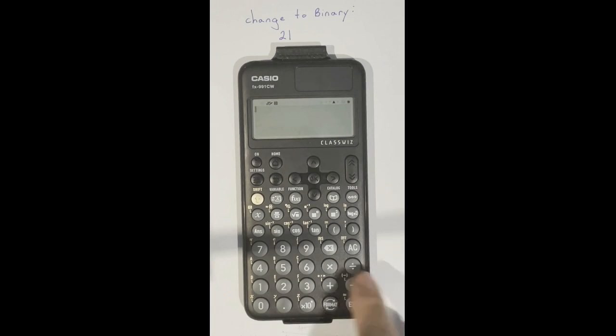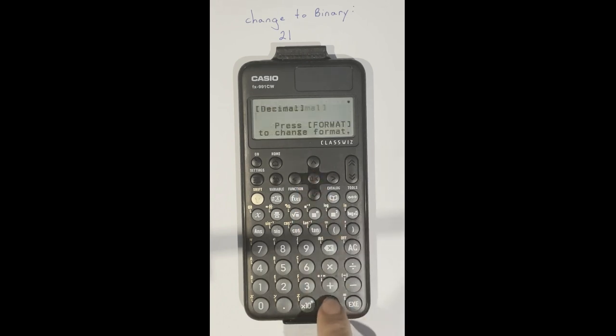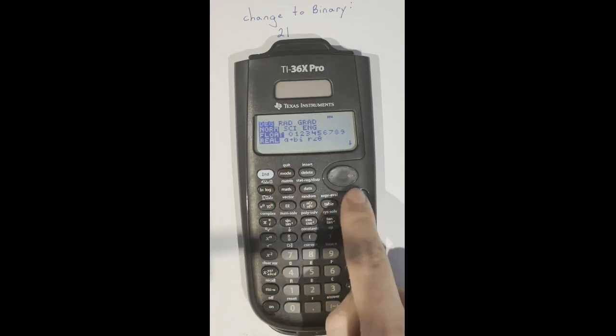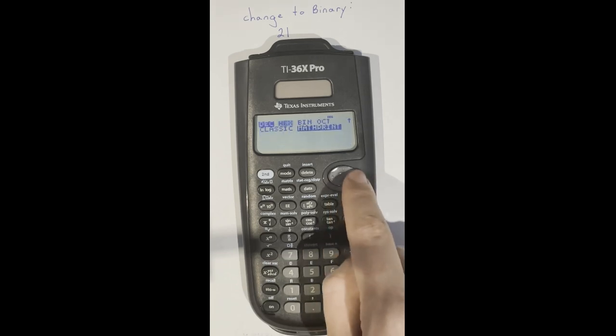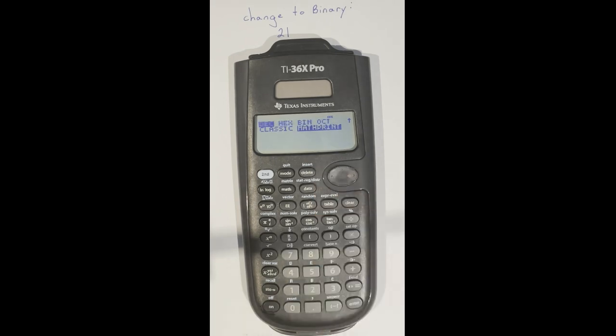Once you're in binary, you could start adding or subtracting or doing whatever you like using the binary number system. On your class whiz, all you need to do is go to Home and go down to your base N, where you can then change it. Just hit Format. You can change between hexadecimal, binary, octal, and decimal. Just make sure when you're done, you put it back onto decimal. On our TI calculator, you're going to go to Mode, and then just scroll down till you get to decimal, hexadecimal, binary, or octal. Change it to whatever you like.